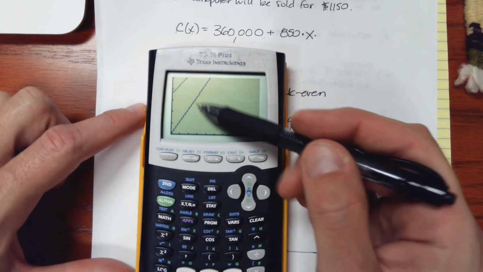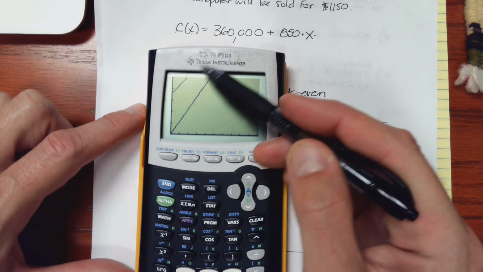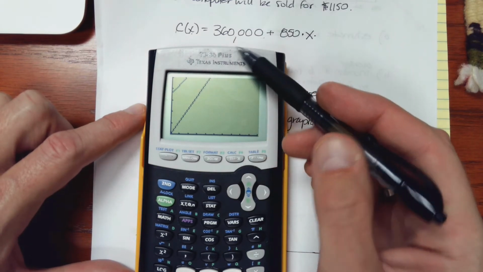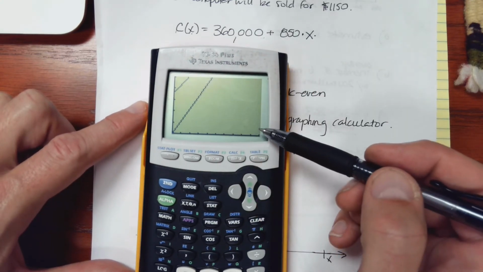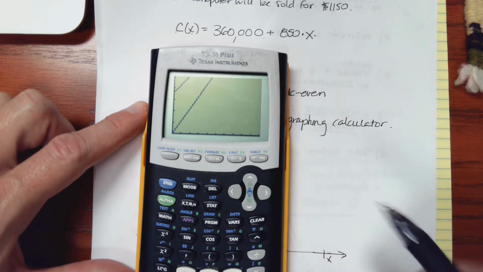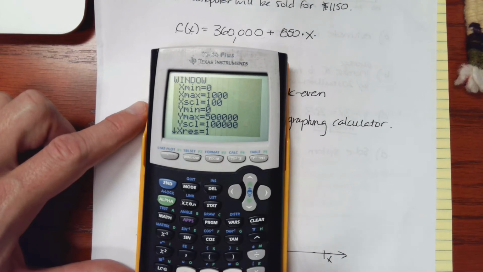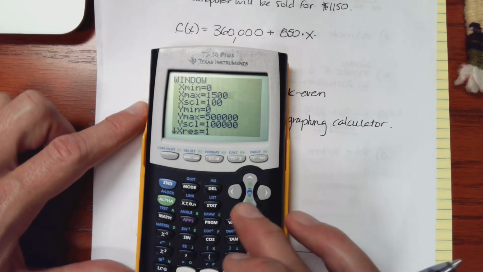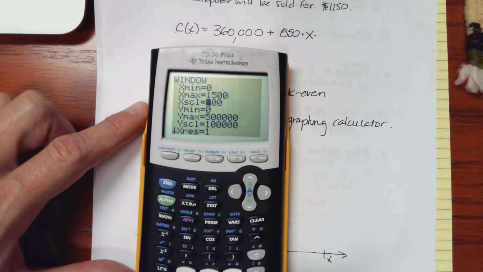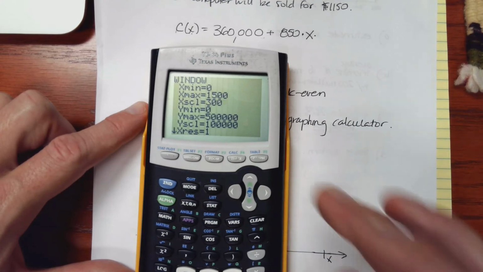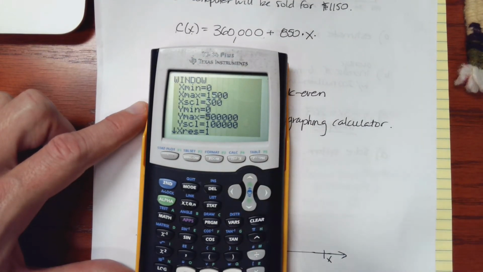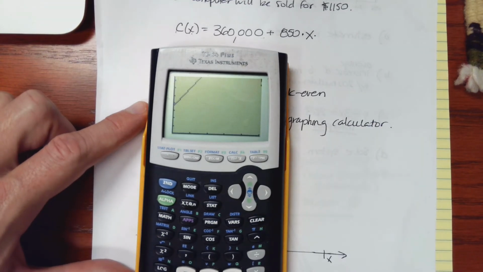So I'm at least seeing part of my graph now, but the point where they intersect is not within view. So I think I need to adjust my maximum values on both the x and the y. So let's go back to our window. I'm going to change this from 1,000. Let's try 1,500. And I'll change this maybe to a tick mark every 300 units. And I want to change this to, let's try 750,000 and graph.